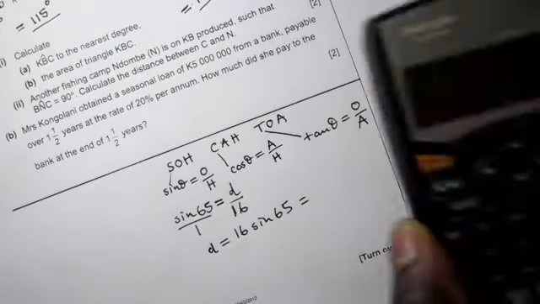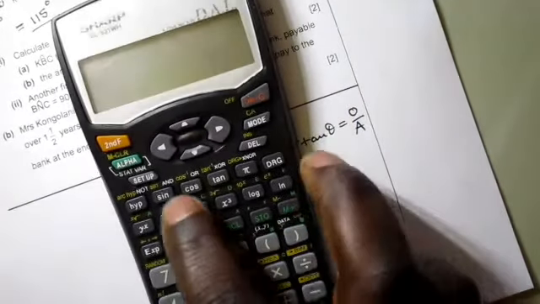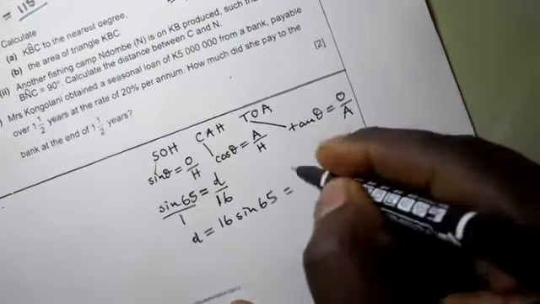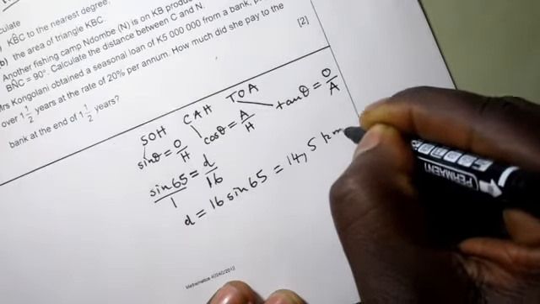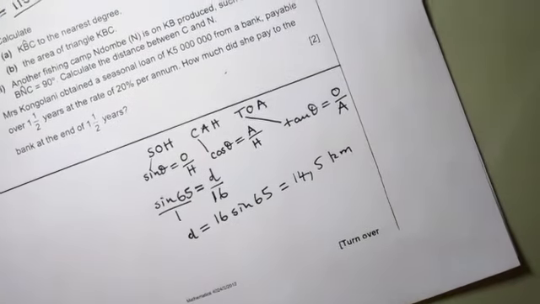So let me punch this. 16, right, sine 65, you get 14.5. So our final answer is 14.5 kilometers. So this is how you find the distance between C and N. I hope you are listening, class. So we are now moving on to part B of the question.